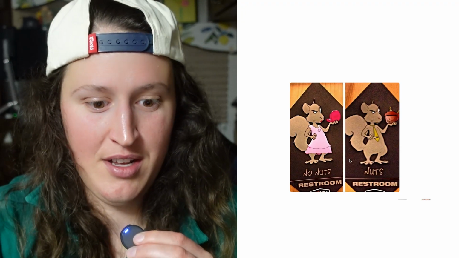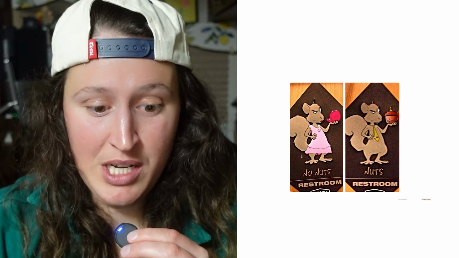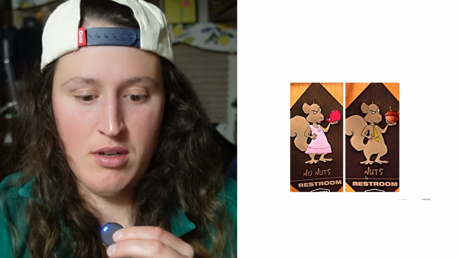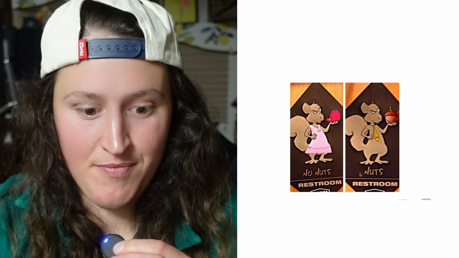This is the sign that I saw at the restaurant with my friends. It has a female squirrel and a male squirrel. The female restroom says no nuts, and the male restroom says nuts. A slang term for testicles, for male reproductive organs, testicles, is nuts.